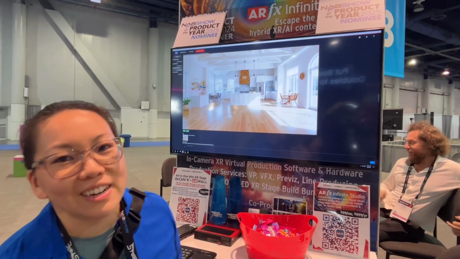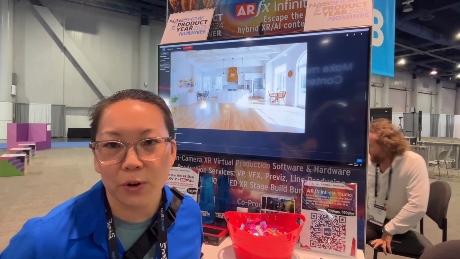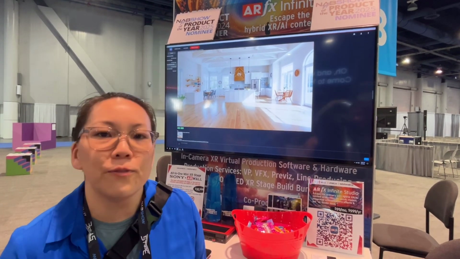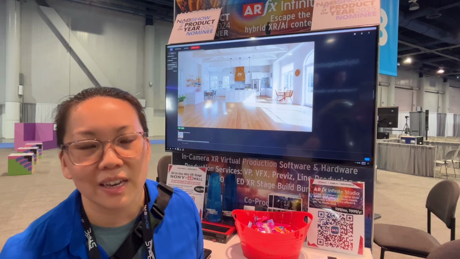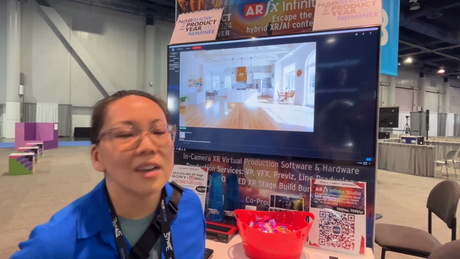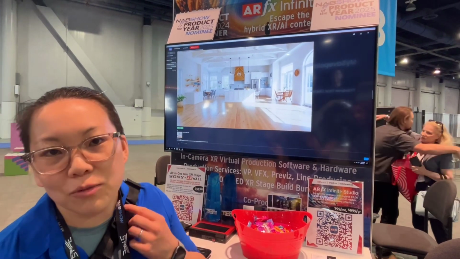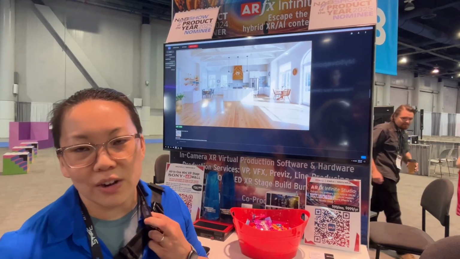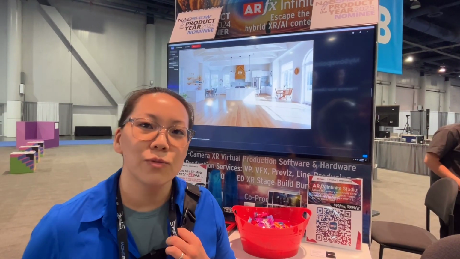But what we're showing here today at NAB is actually a more approachable and affordable version for all types of filmmakers, not just for huge budgets that have millions of dollars. We're talking about a few $100 and you can actually do the same thing in your living room TV if you'd like.